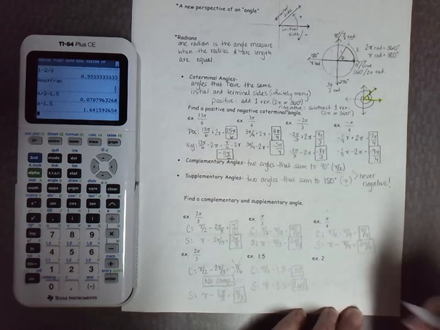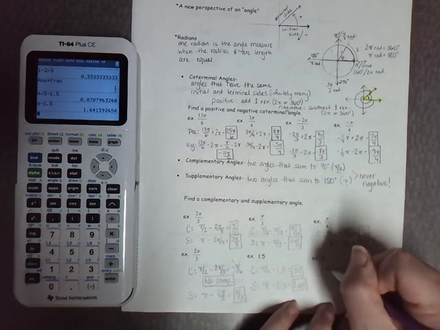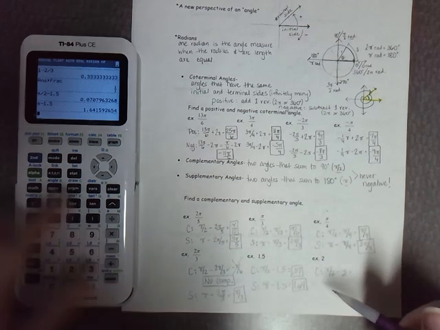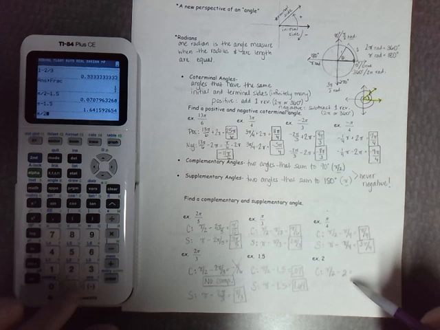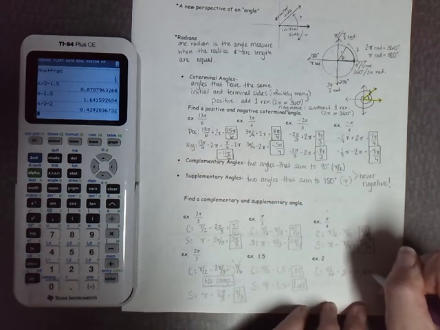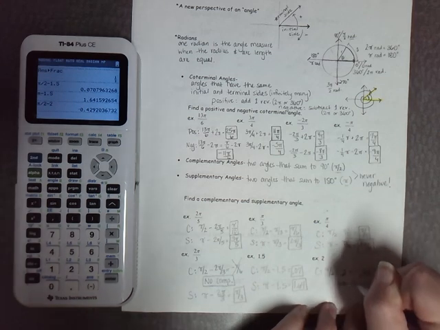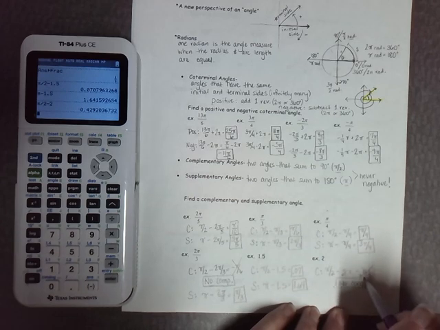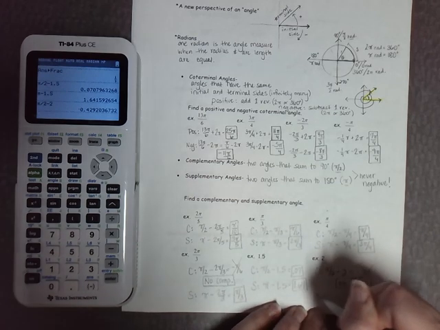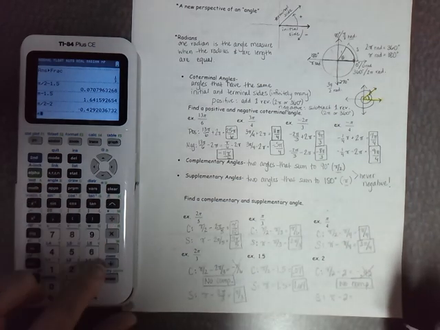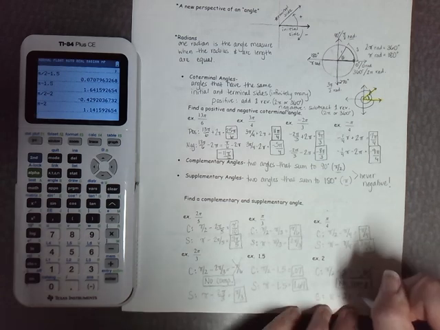Okay, and the last one is 2 radians. So for the complement, I'm going to do pi-halves minus 2, and I'm going to type in the pi. So pi-halves minus 2 gives me something negative again, negative 0.43, which we cannot have. So there's no complement for that angle. It's already bigger than pi-halves. And then for the supplement, we'll do pi minus 2. Pi minus 2 is 1.14 radians.